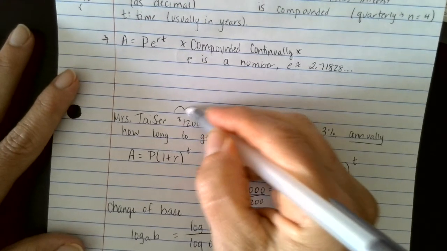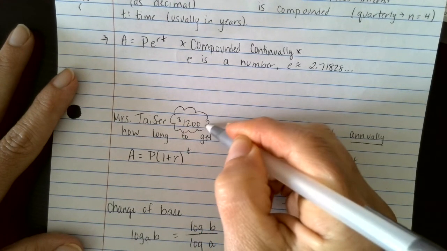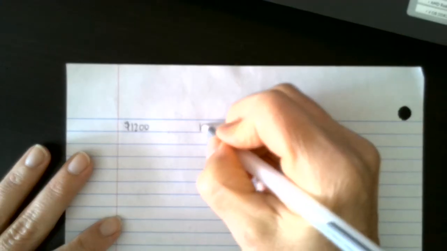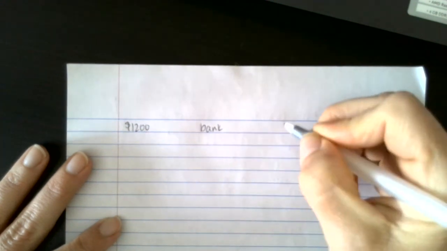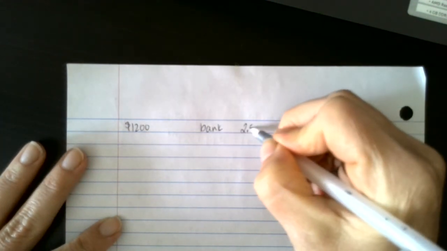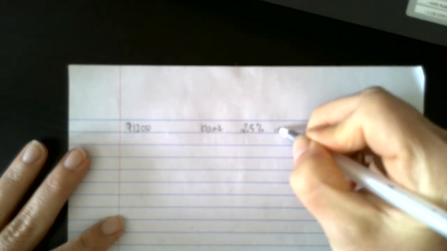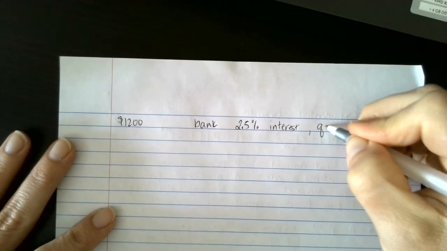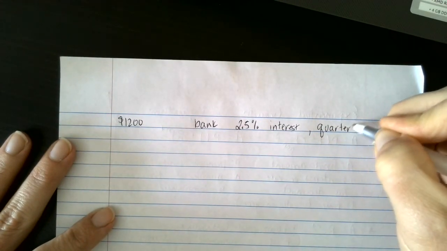So let's say that I take the same stimulus check of $1,200. I'm going to put it into a bank that earns 2.5% interest, but I get the interest quarterly.